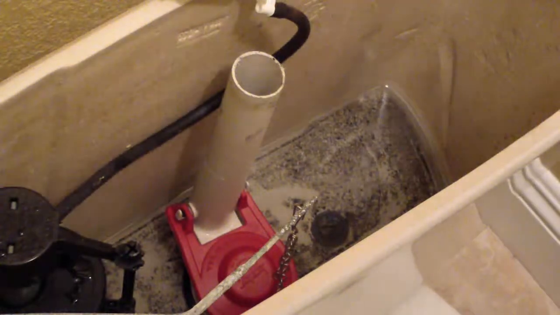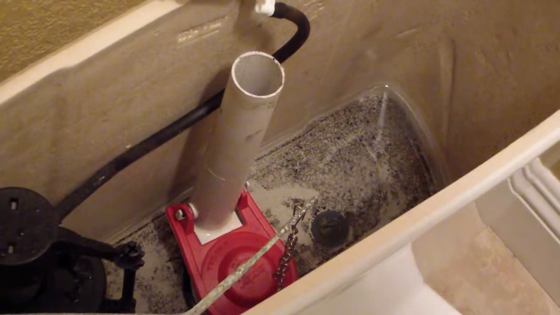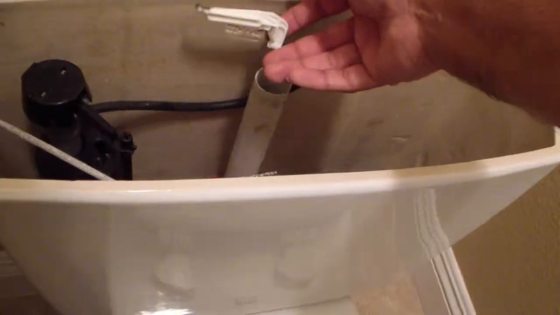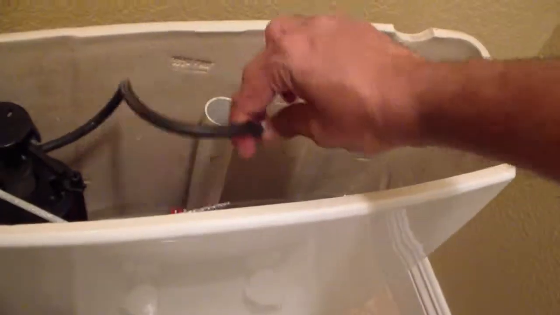Alright, so let's turn on the valve and let's see what happens. Oh, don't forget, I took out this filler tube. If the valve were to turn on like this, the water's going to spray out everywhere, so we need to put that back properly.